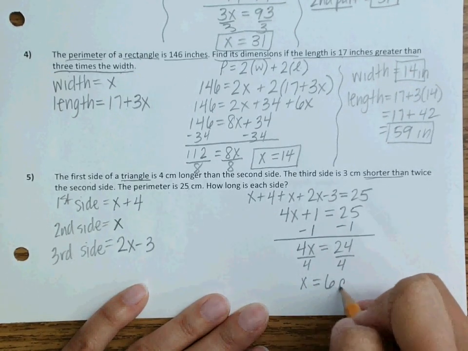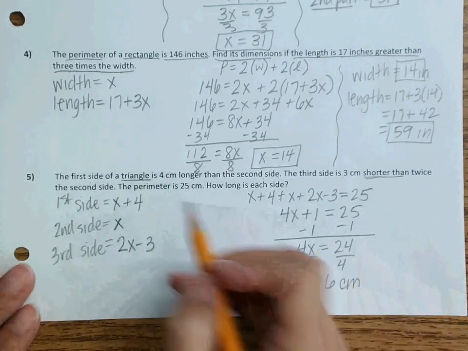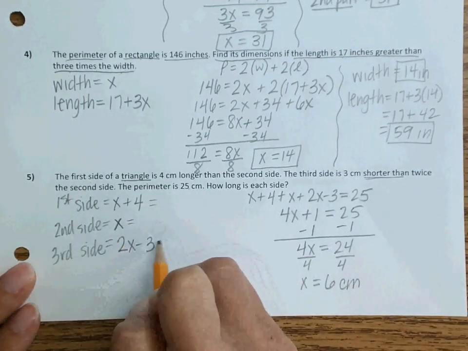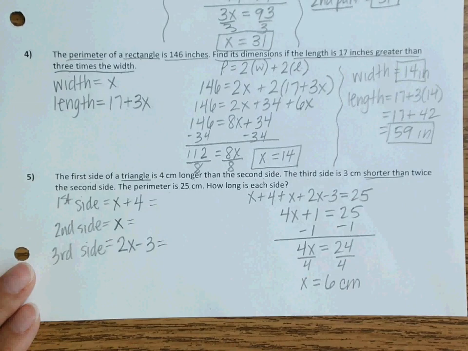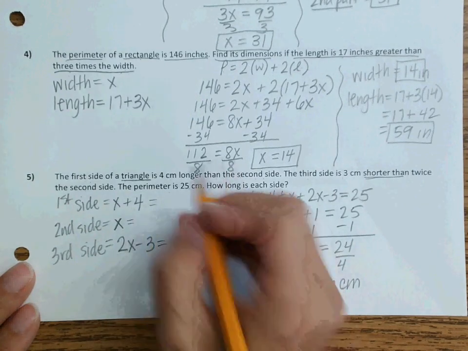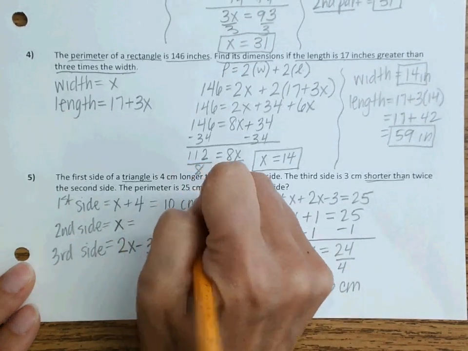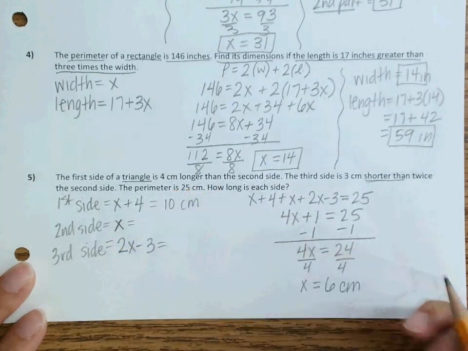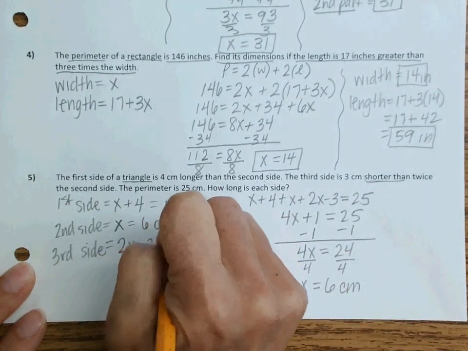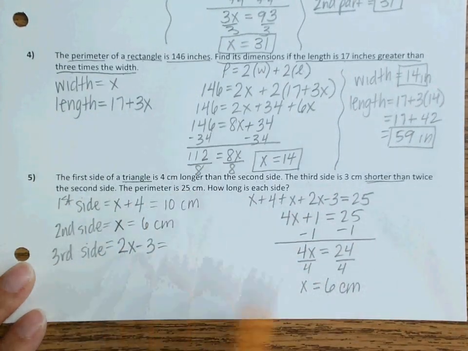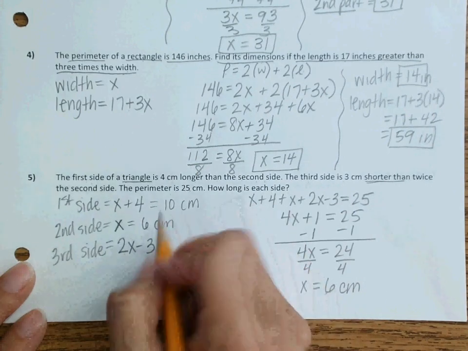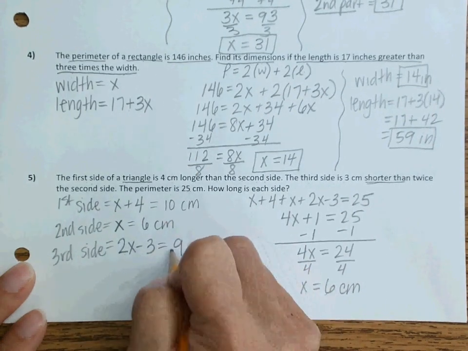Okay, and we're talking about 6 centimeters. Now, how long is each side? I'm just going to do it right back here where I started. 6 plus 4 is 10, so the first side is 10 centimeters. My second side is 6 centimeters. And my third side, 2 times 6 is 12. 12 minus 3 is 9 centimeters. Okay.